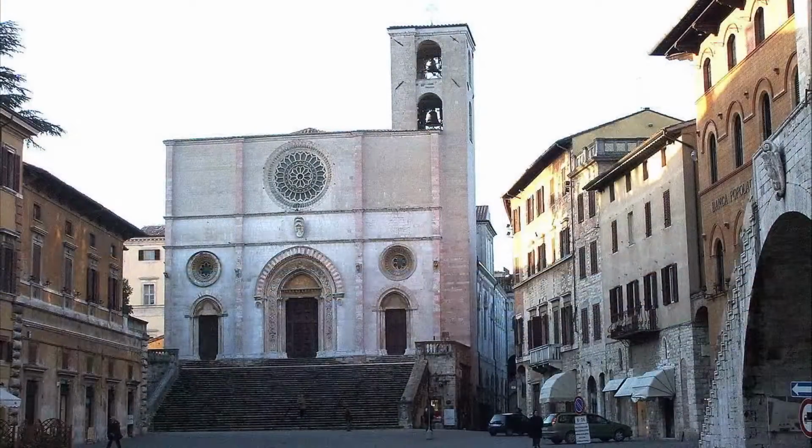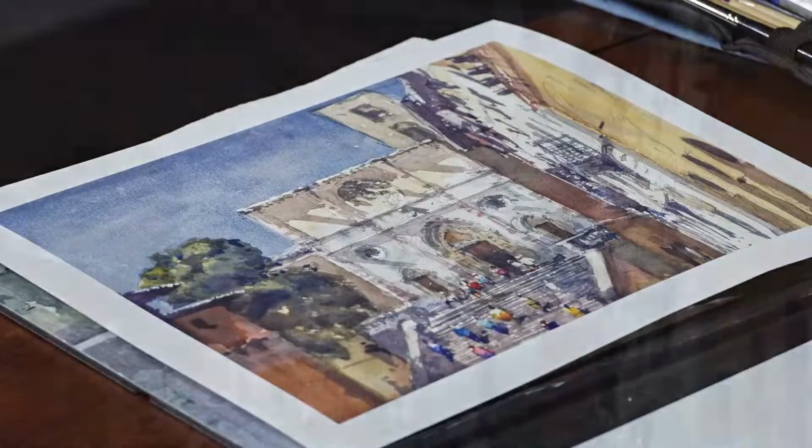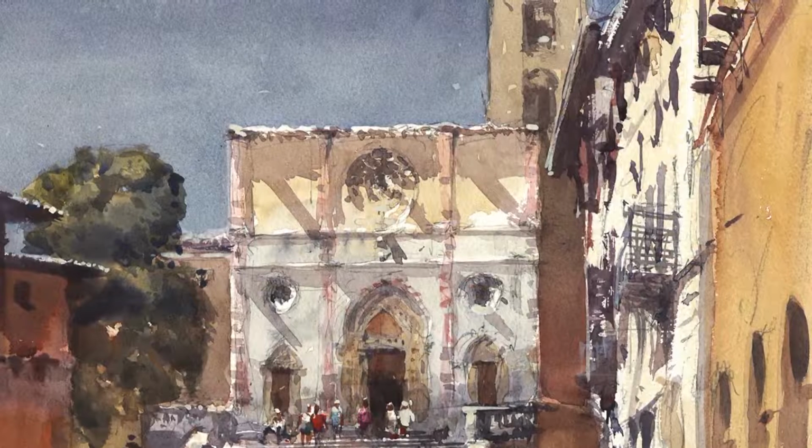I want to study a particular piece of architecture that's in Italy. It's called the Duomo in a town called Todi. There's a lot of buildings to paint in your own backyard, but it's particularly fun to be traveling, to set up an easel and paint a beautiful piece of architecture.